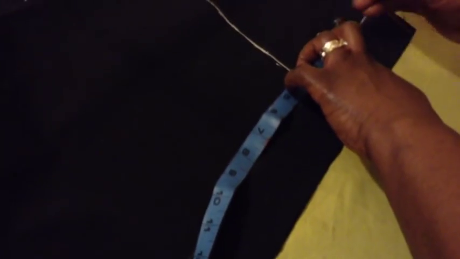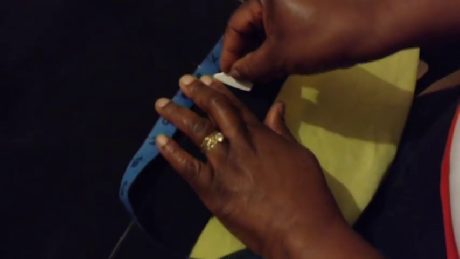So I'll mark from here to 7.5. So let me measure. So it's 7.5.